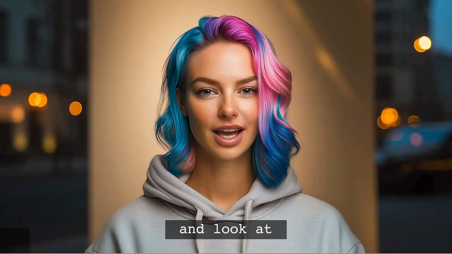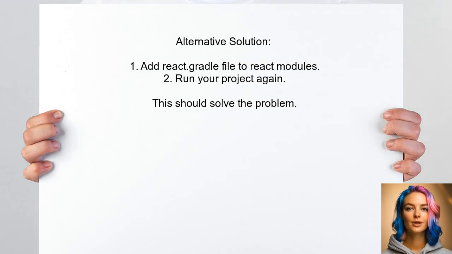Let's move forward and look at another answer. An alternative solution provided by another user suggests adding the react.gradle file to your React modules. Once you do this, you should run your project again, and it should resolve the issue.